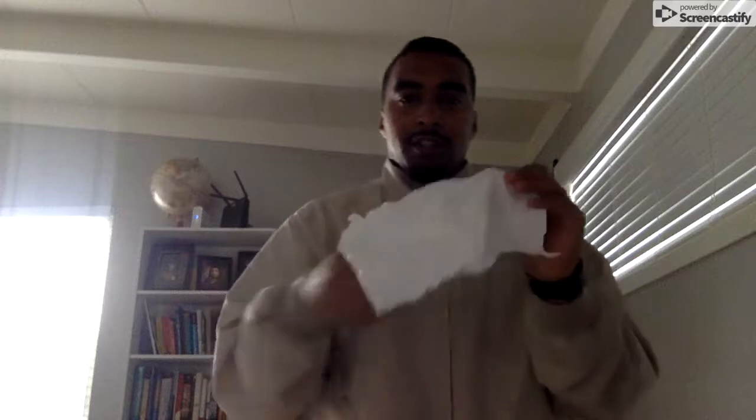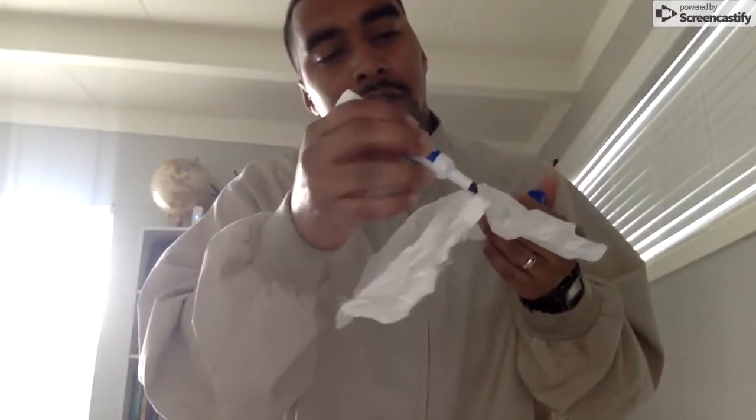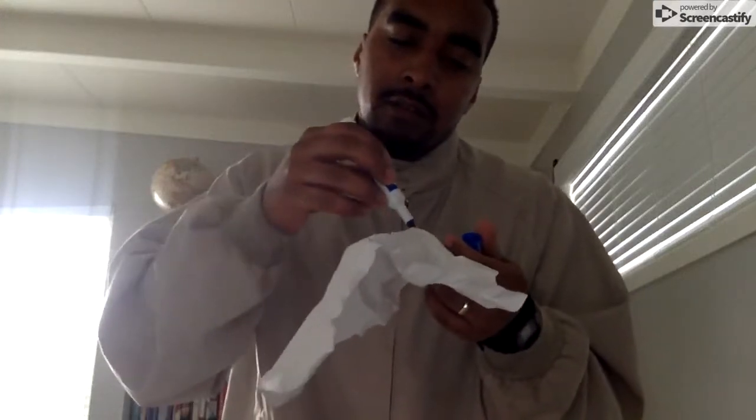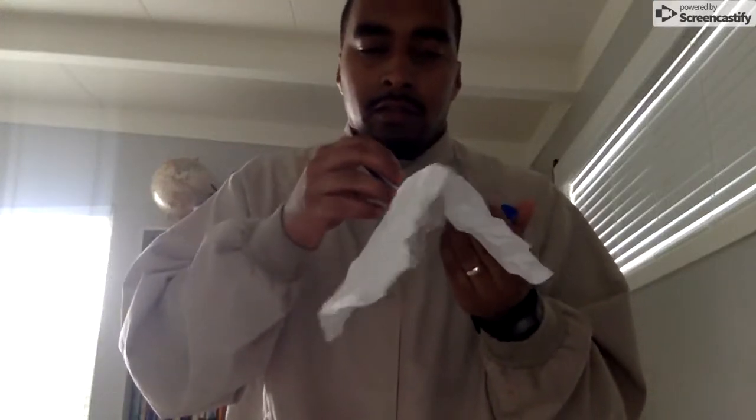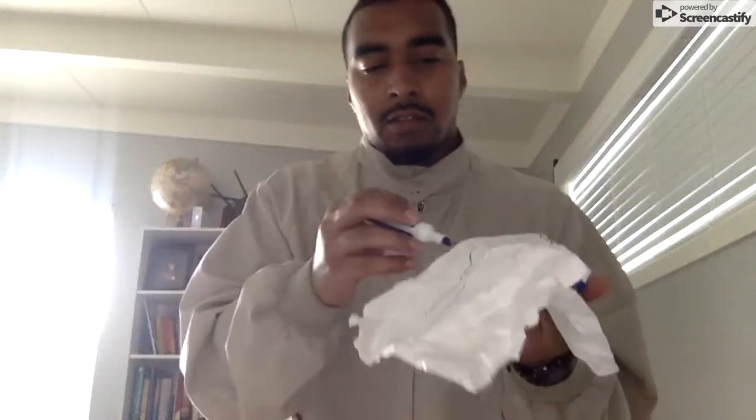Okay, so it should look something like this. Now what I want you to do with your blue marker is create rivers, water coming down from this mountain. Okay, so in essence, these are mini watersheds. All right, so we can all do this right now. I'll give you a second.